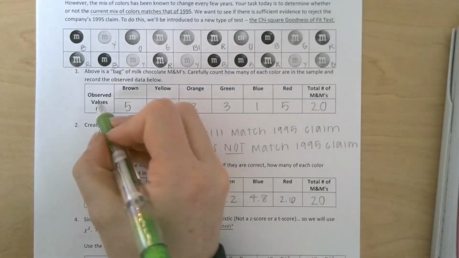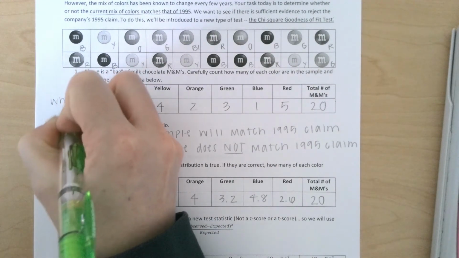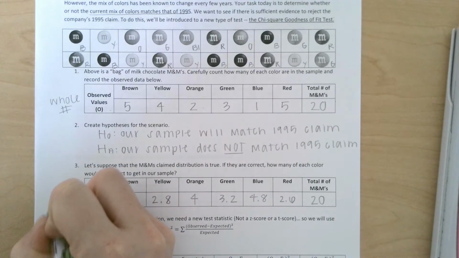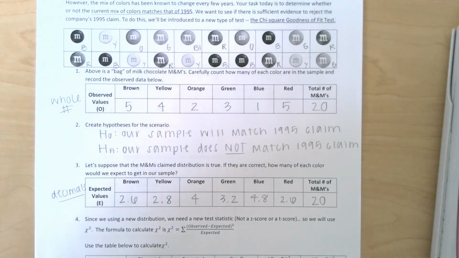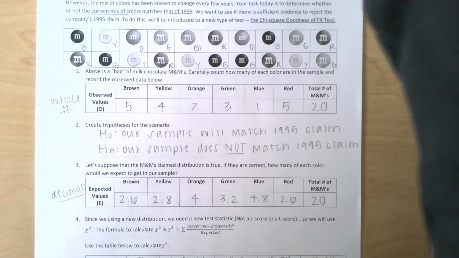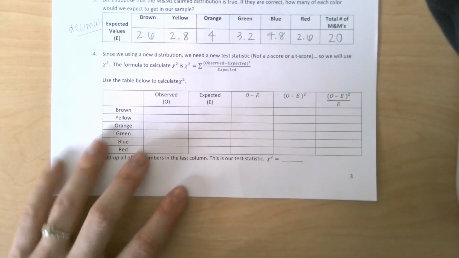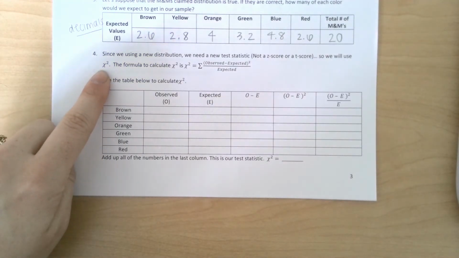Okay, so our observed values should always be whole numbers, but oftentimes those expected values will be decimals, and that is okay. Now, since we're using a new distribution, since this is a chi-squared, we need a new test statistic. I can no longer use a z-score or a t-score because I have categorical data here. So instead what we're going to use is called chi-squared.